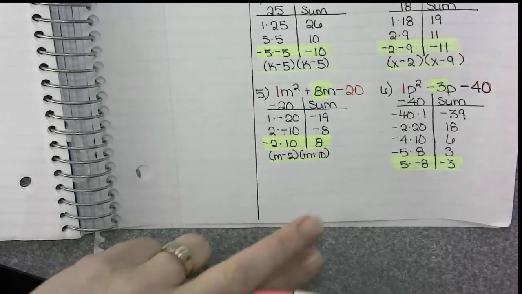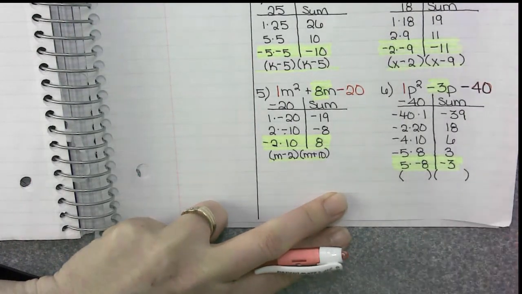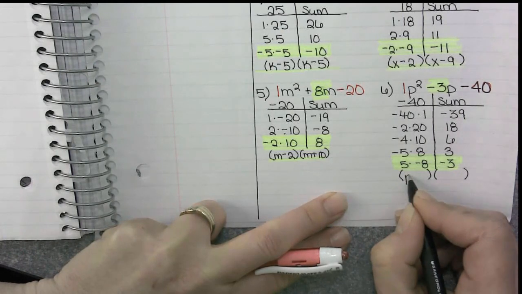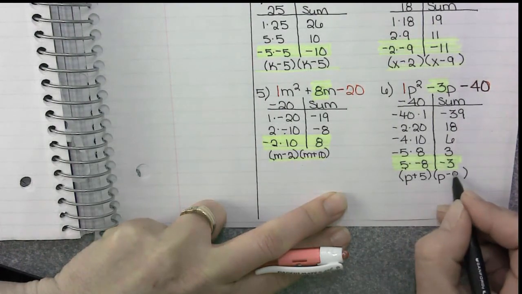I'm going to open up my parentheses for my binomials. And I'm going to have p plus 5 times p minus 8.